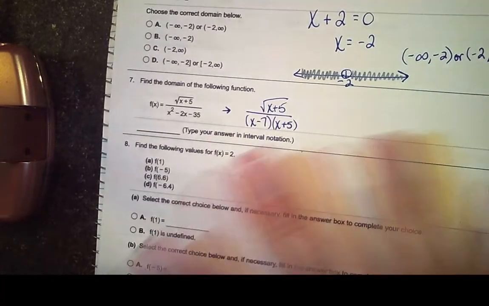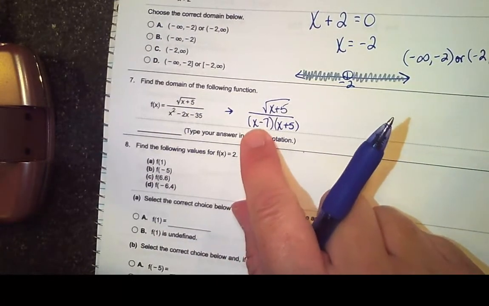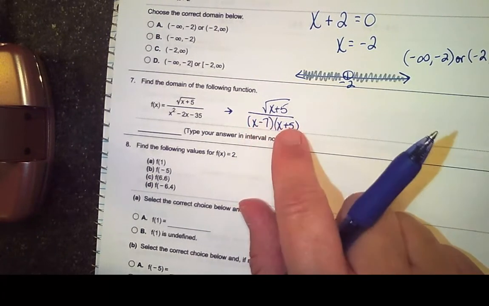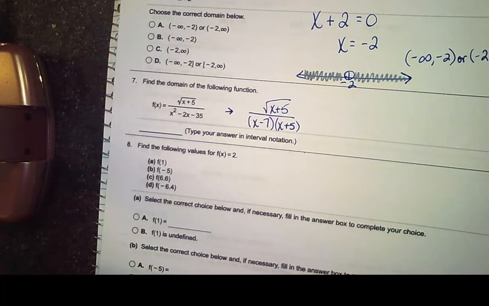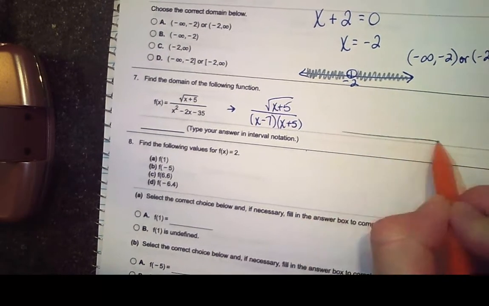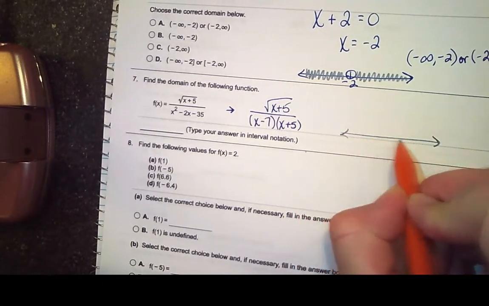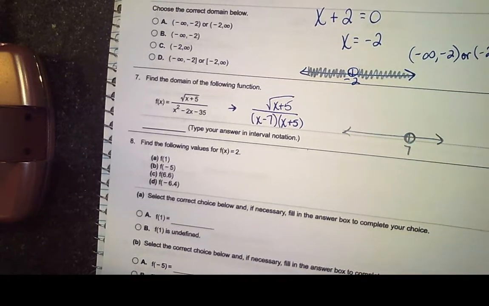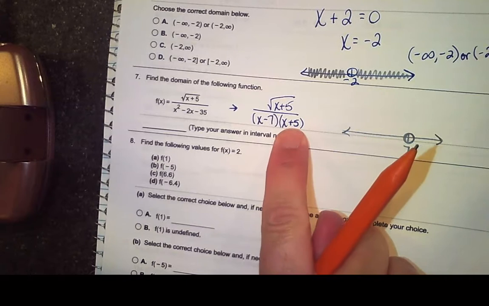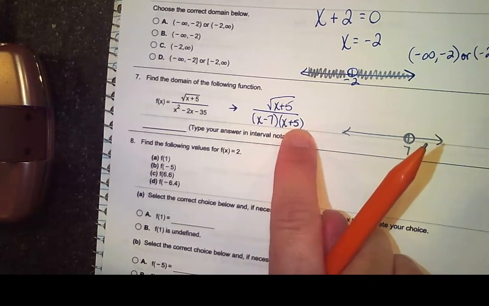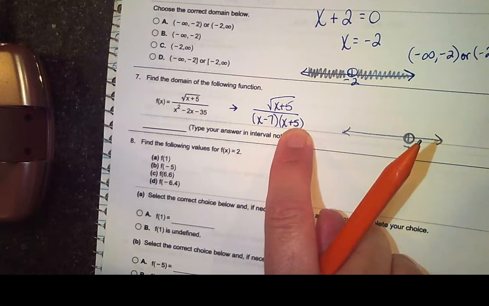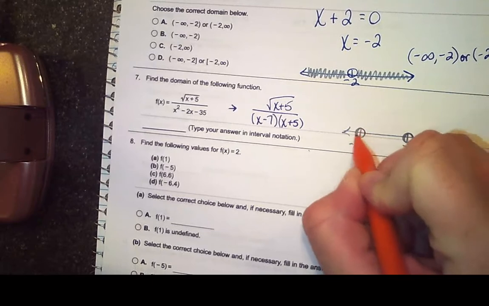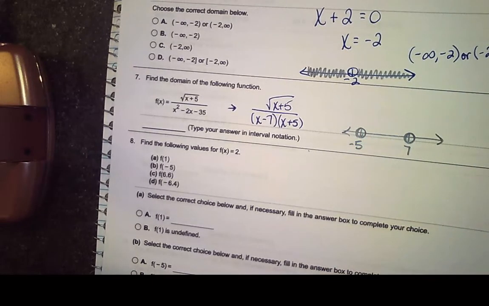So here's what I know. Let's just take this a piece at a time. I know that I can't use a 7 because 7 minus 7 is 0, and 0 times that mess will be 0. So 7 is off limits, okay? So right now, here's 7. 7 is off limits. Don't touch him, so he's an open circle. What about this one? Negative 5 plus 5 is 0, okay? So negative 5 is also off limits.